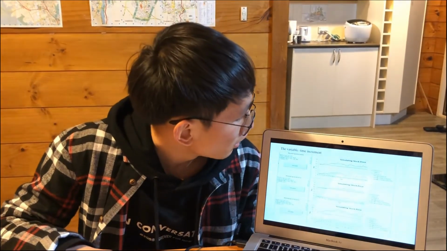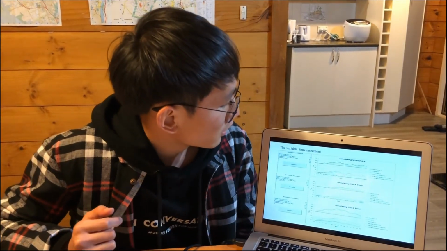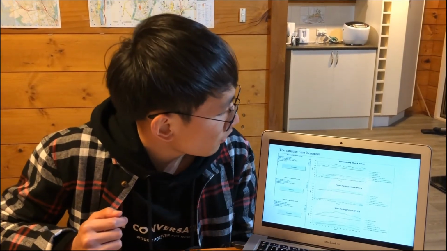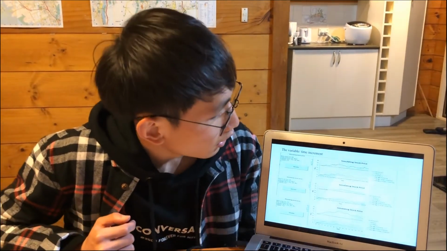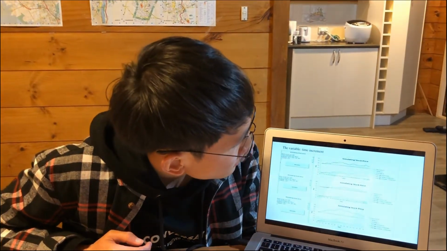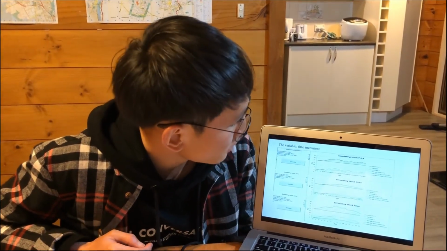Next, this picture is the variable of time increment. In this picture, we manually look at the stock price. We can find with the time increment increase, the future stock price will fluctuate.